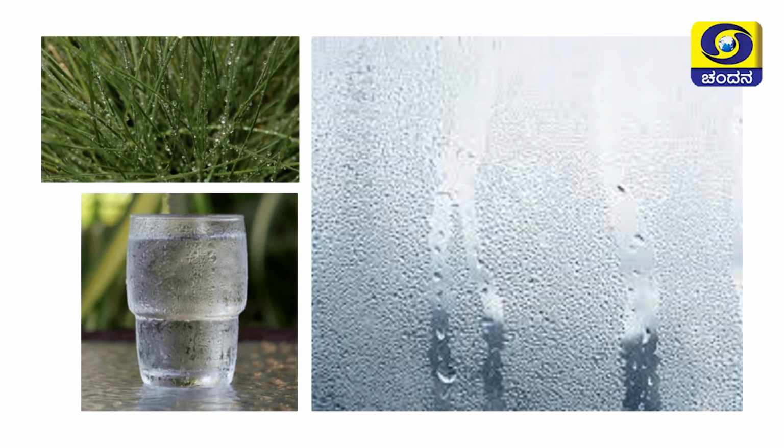We know that air consists of water vapor in it. When it comes into contact with the coldness, slowly it condenses. After cooling down, it converts into water droplets.